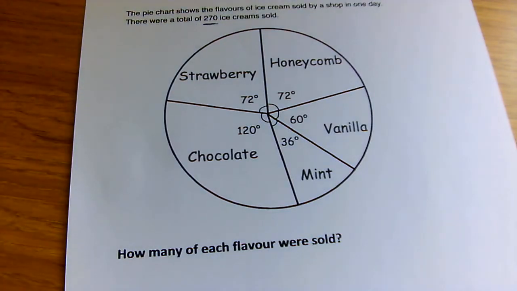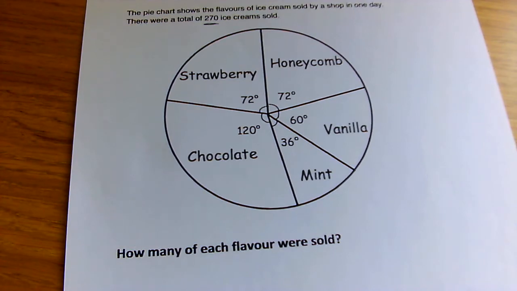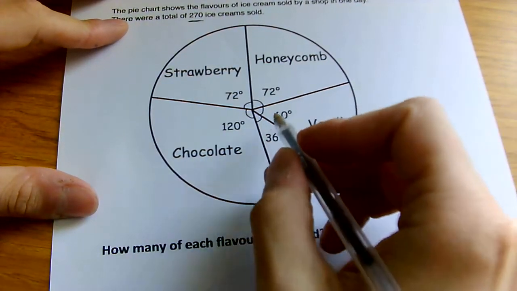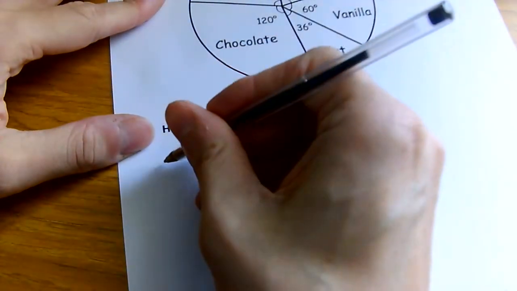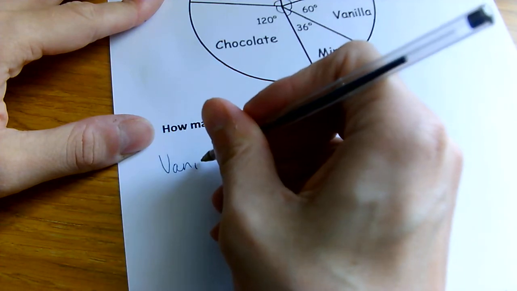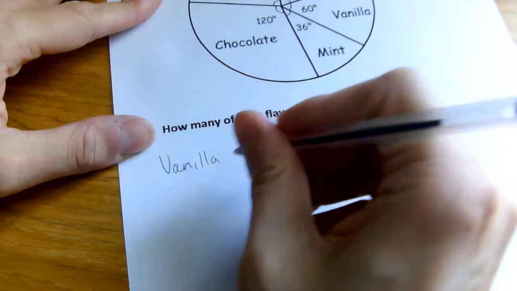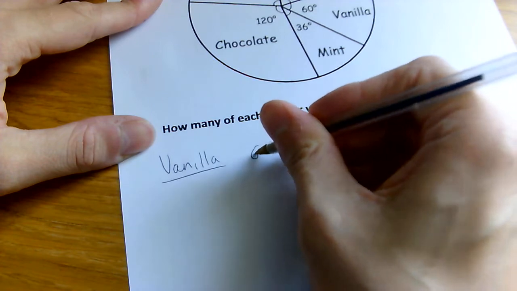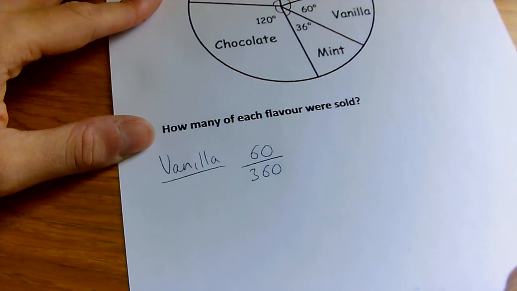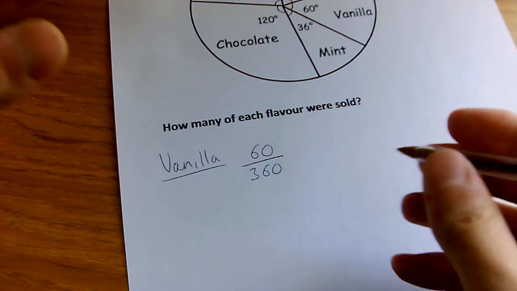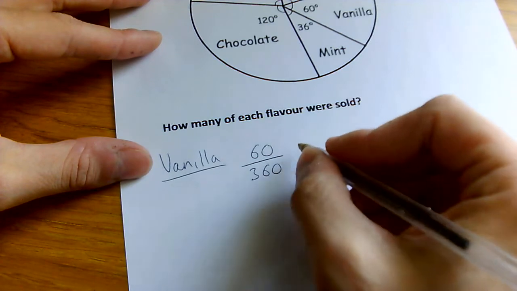We've got a much more complicated set of fractions. What we can do, though, is we can make fractions because we know that all of these are out of 360. So let's start with the simplest one, actually, which is this vanilla. So we have 60 degrees out of 360. So I'm going to make a kind of table here. Vanilla is 60 degrees out of 360. It's kind of a complicated fraction, but we can simplify that quite a lot. Why don't we divide top and bottom by 10?